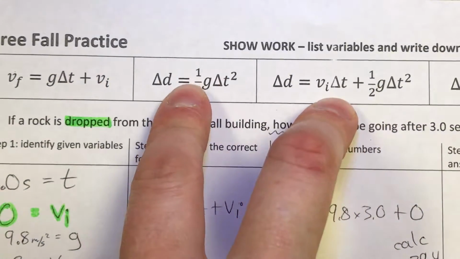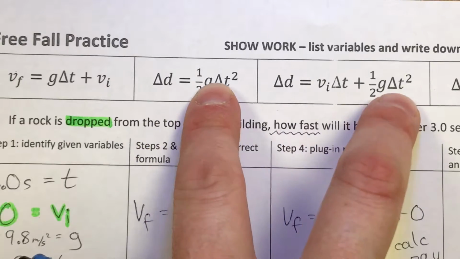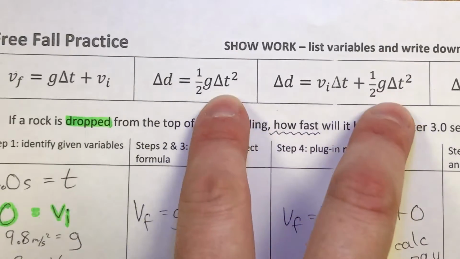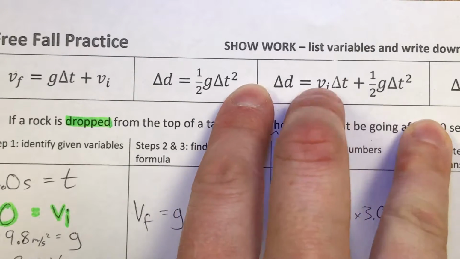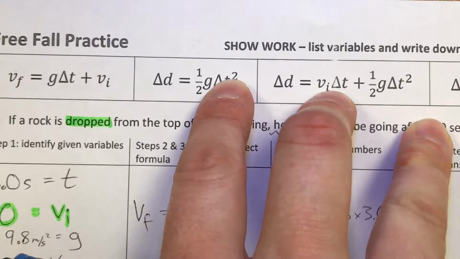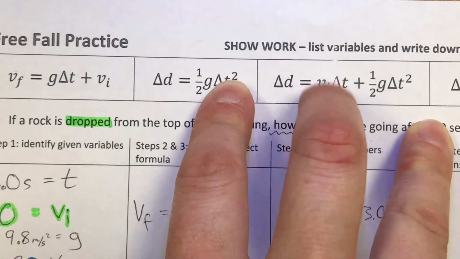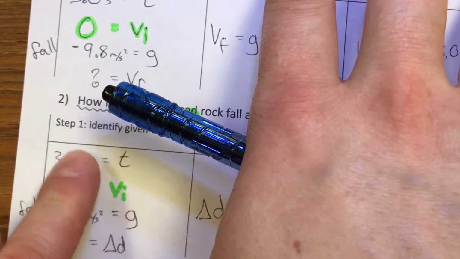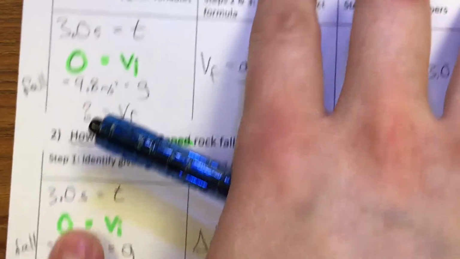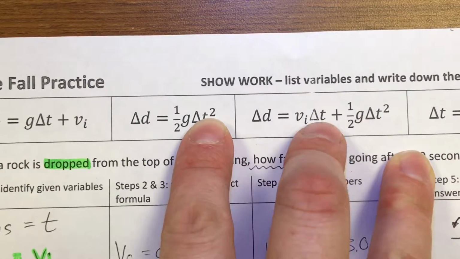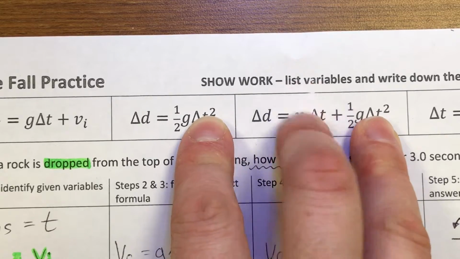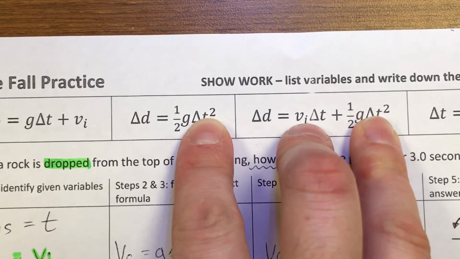Well, we look at these 2 formulas, and they're very similar. This part right here on those 2 formulas is exactly the same, 1/2 g delta t squared. The only difference is that this formula has this vi times t. So initial velocity multiplied by time. Well, in this scenario, our initial velocity is 0. 0 multiplied by our time of 3, 0 times 3 is 0. 0 plus whatever this is the same thing as whatever that. This doesn't make any difference if our initial velocity is 0. It has no effect on your final answer.